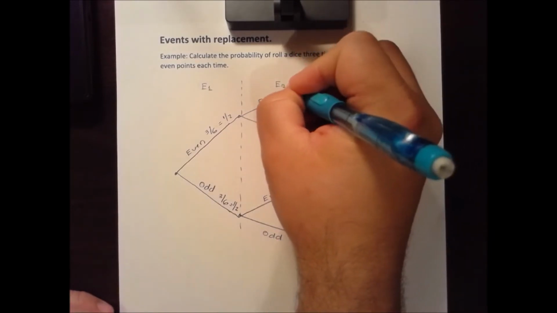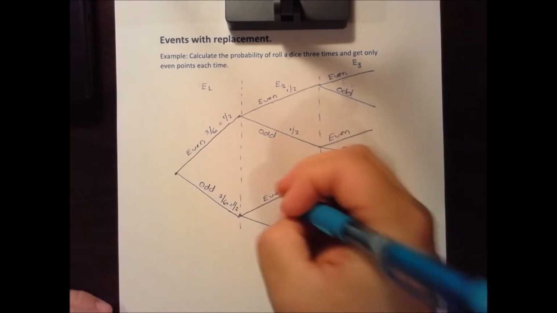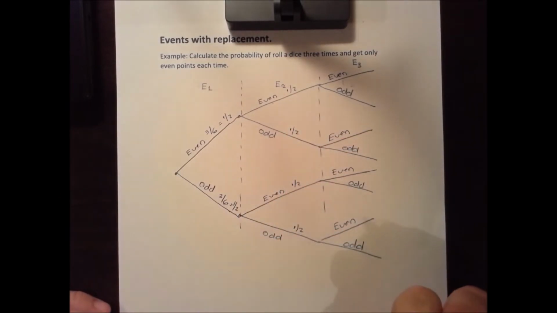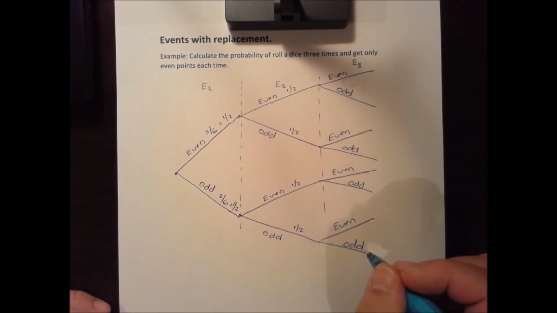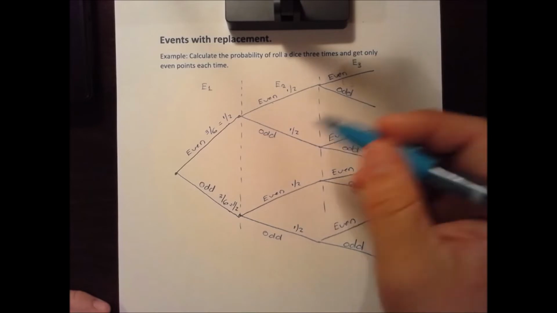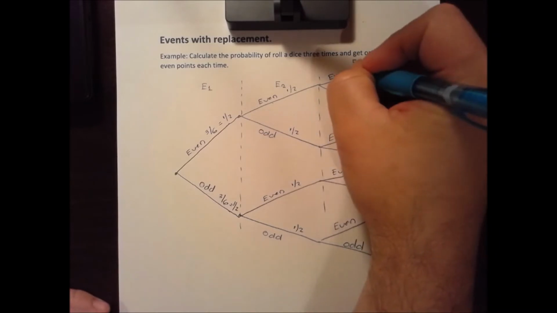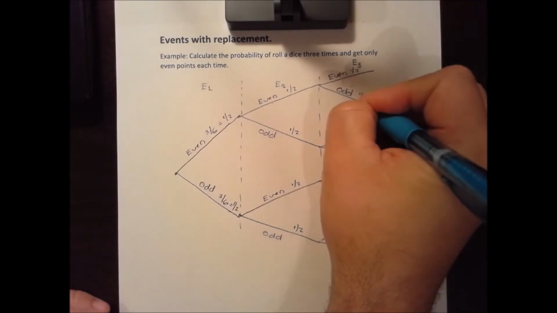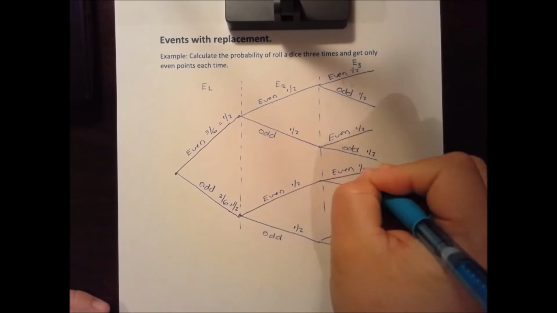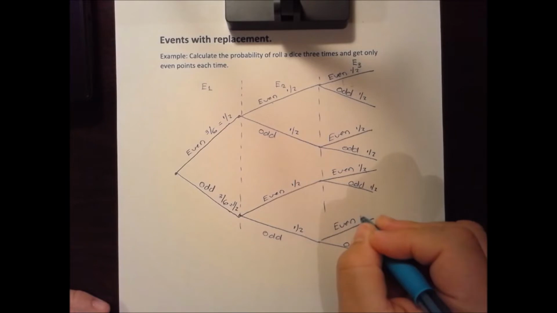So it's going to be 1/2 and 1/2, 1/2 and 1/2, right? So the probability is going to be repeated each time: 1/2 each time. Okay? Very good.